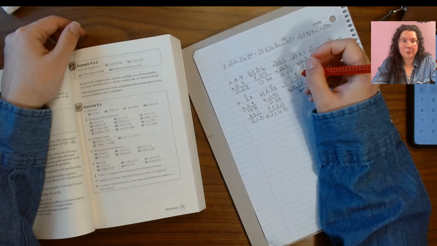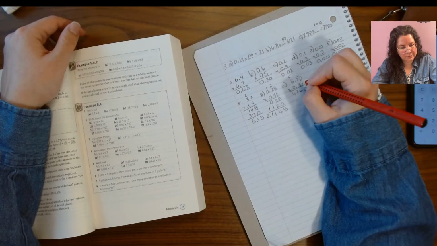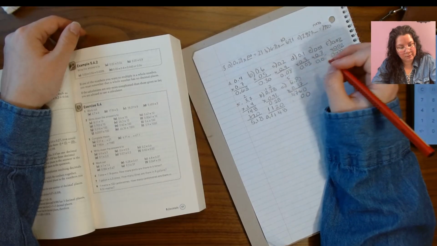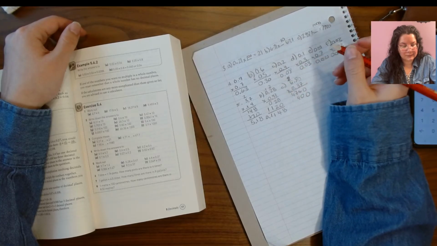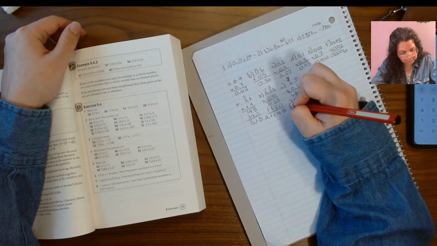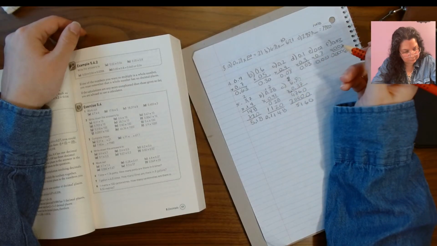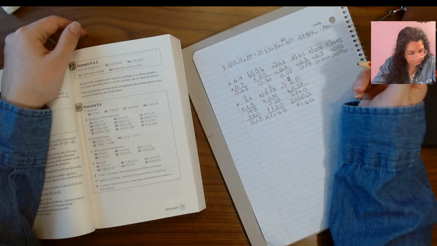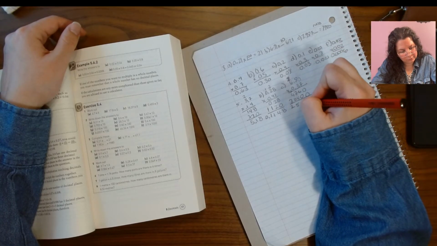Plus 5, 47. And then a 0, and then 3 times 0 is 0. 3 times 8 is 24. 3 times 6 is 18, 19, 20. And there's 4 decimal places.